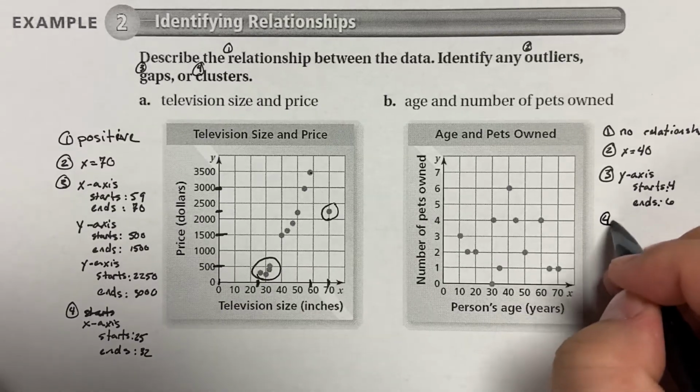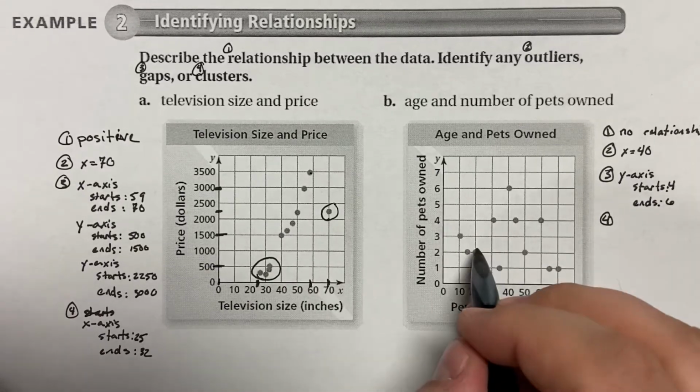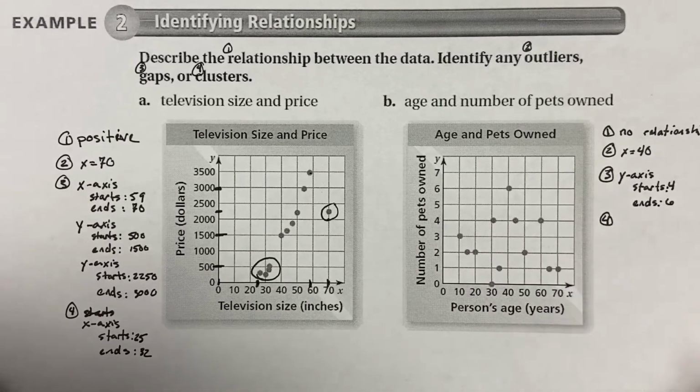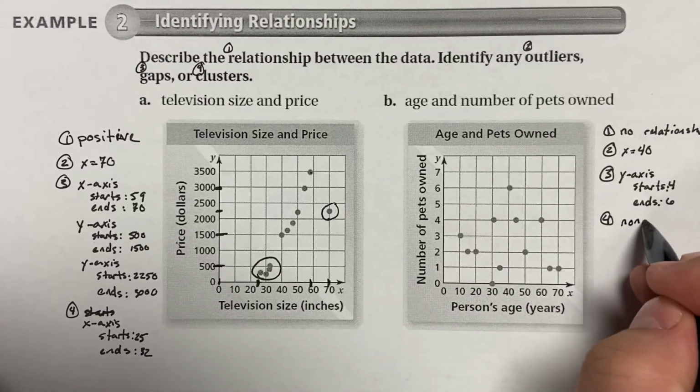And then 4, we're looking for any clusters. The closest we could really do is clusters. You don't really do clusters of 2. We could list those, but it's not really a cluster, so we just say none.